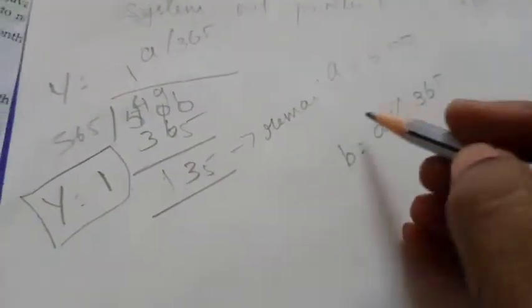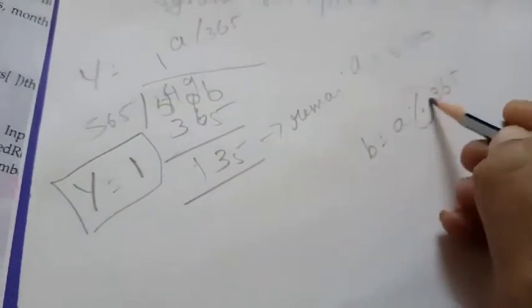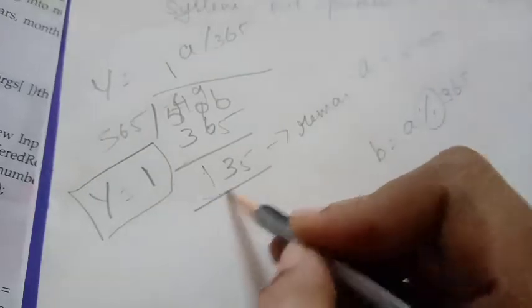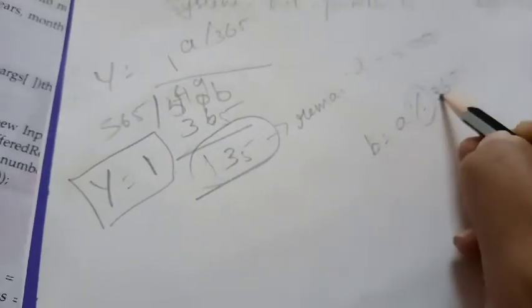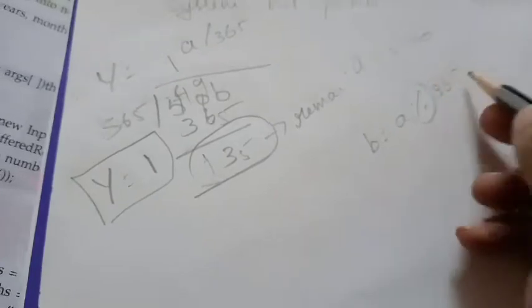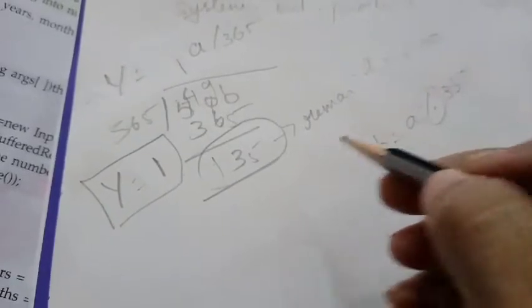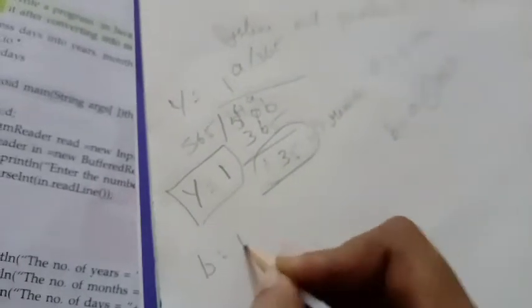A mod 365 means this mod stores the remainder in this variable. Whatever the number is, it will divide, and whatever is the remainder will be saved in this variable. So b will be having 135.